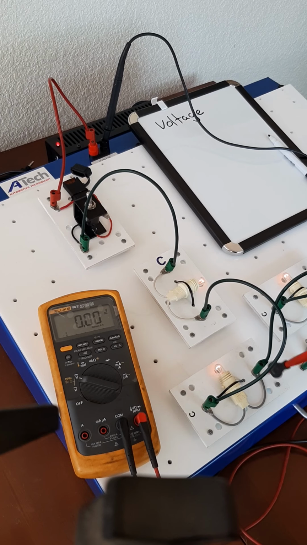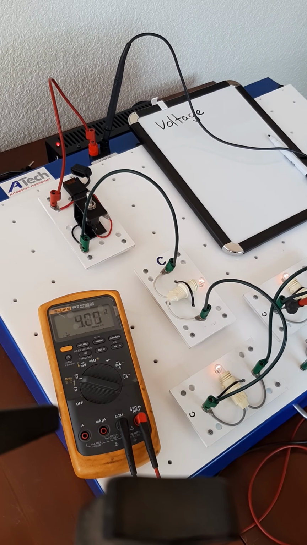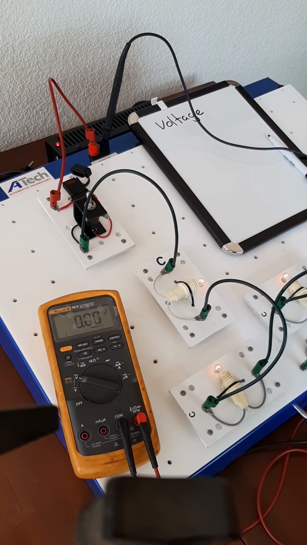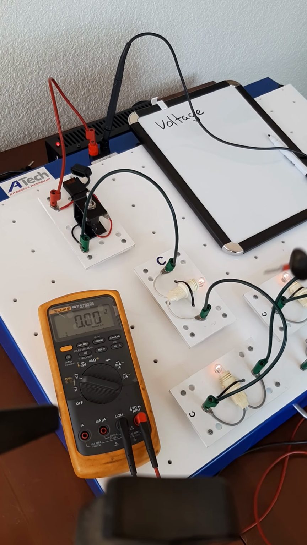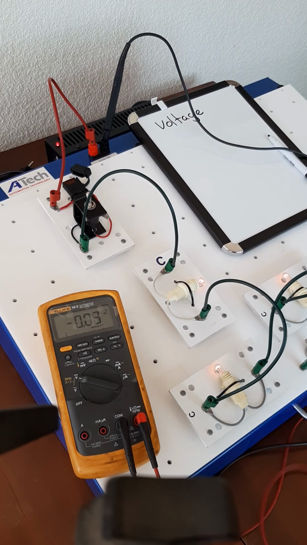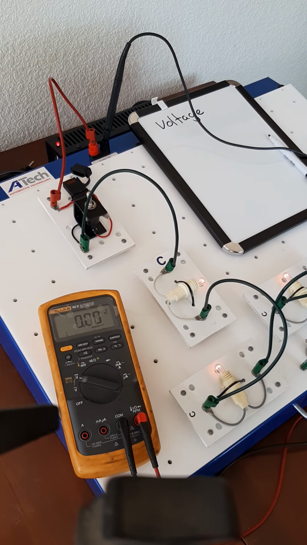And after it, 4. So it's using up 4 volts. Before the last one, 4. And then after, 0. So all those voltage drops, if you wrote them up, 4, 4, and 4, should add up to be 12.06 in this circuit.